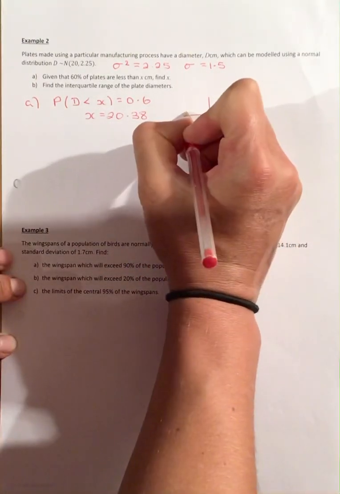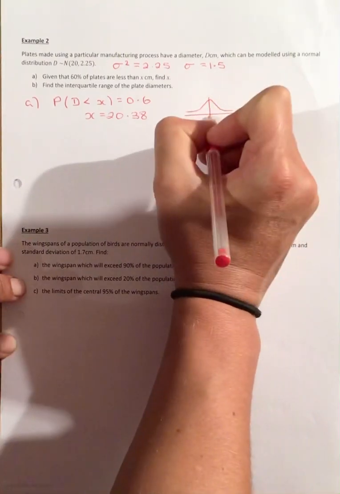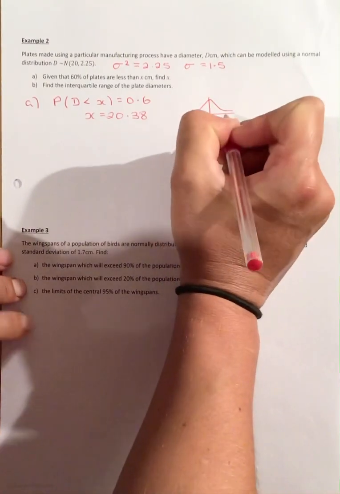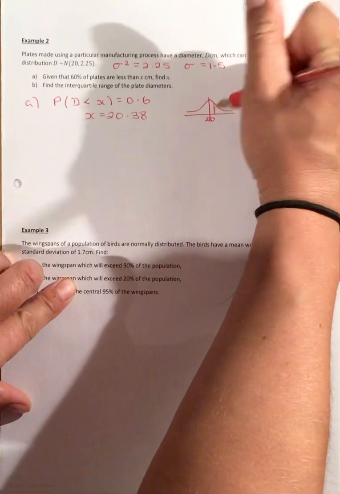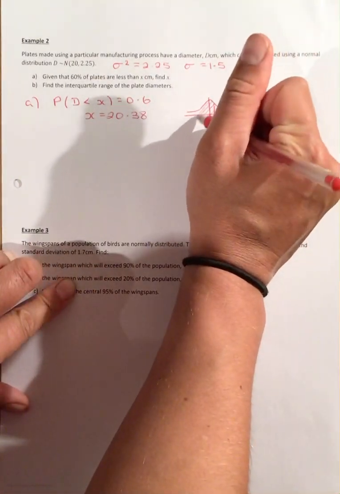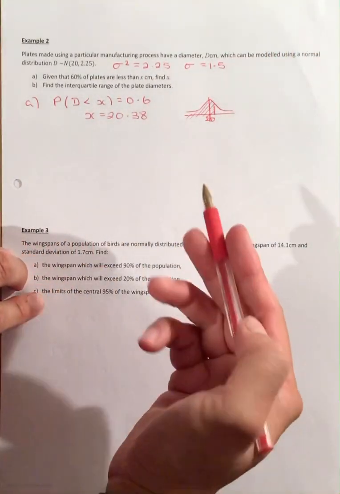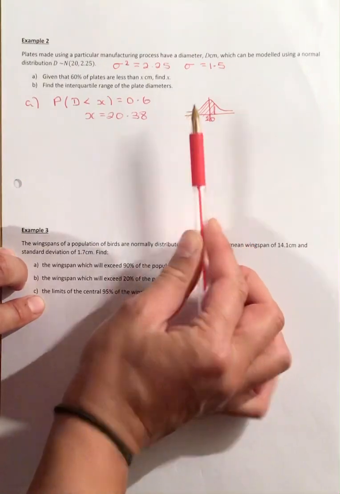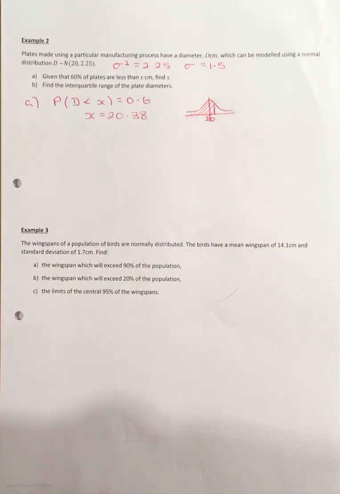Let's check this makes sense using a bell-shaped curve. So we know our mean this time is 20. So we would be expecting a value greater than 20 to give us a probability of 0.6, because anything less than 20 would have a probability of less than 0.5.